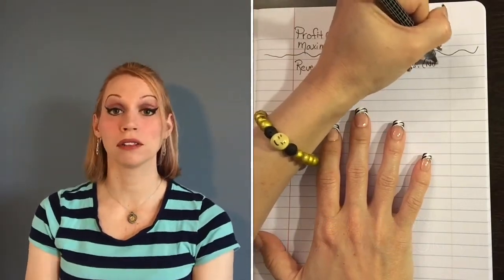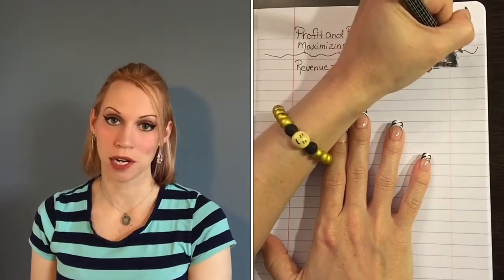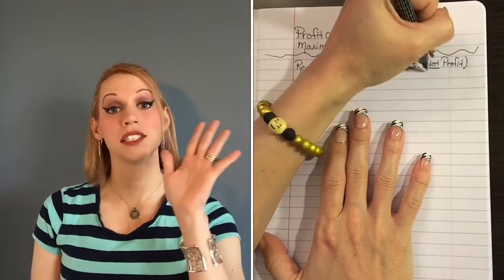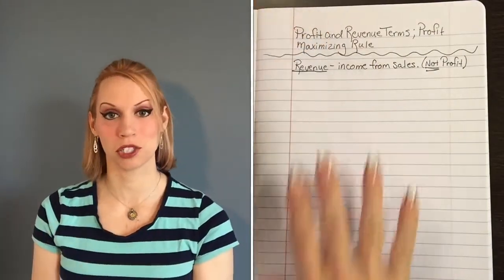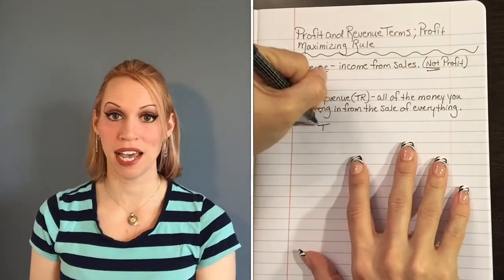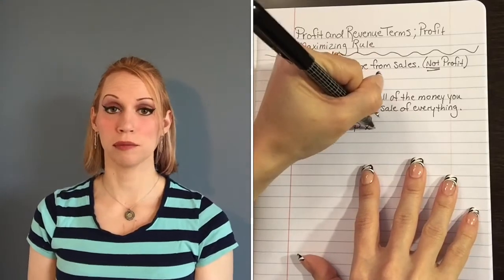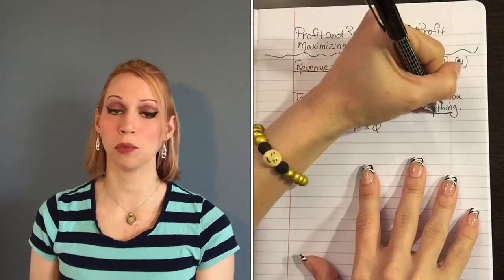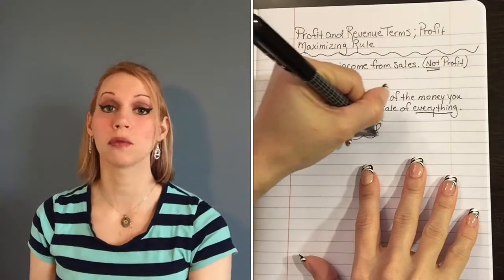First off, we talked about total output, average product, and marginal product. Then we talked about different types of total cost, average cost, and then marginal cost. So when we get ready to do our revenue and our profit terms today, we're just going to follow that same pattern. Now, our first revenue term is not exactly a new term for you. It's one we've actually worked with before, and that is going to be total revenue.